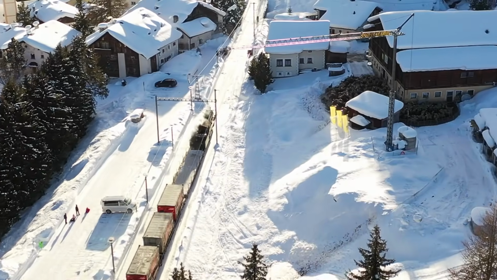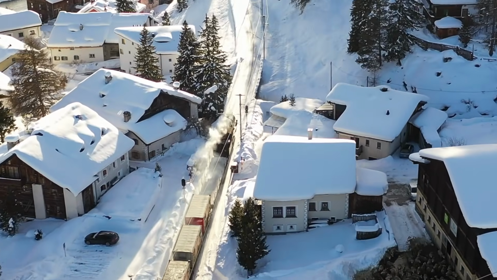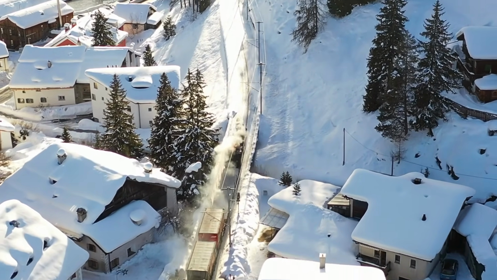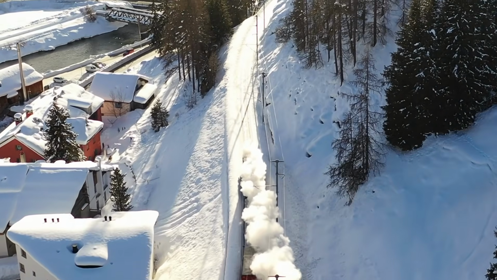Have you ever wanted to make your real-world footage look like a miniature toy set? In this tutorial, we're going to show you how to achieve the tilt-shift effect, also known as the miniature effect, using Adobe After Effects. Let's get started.